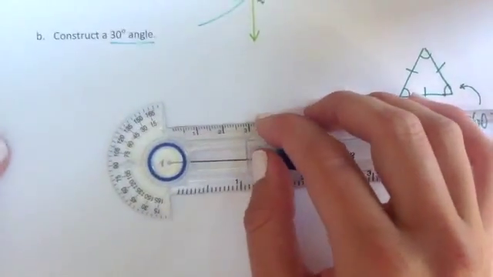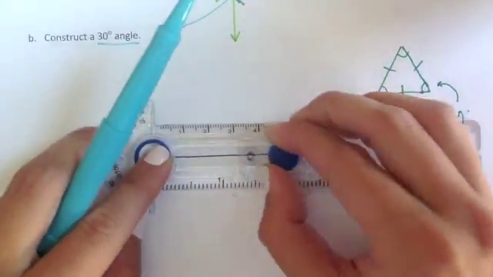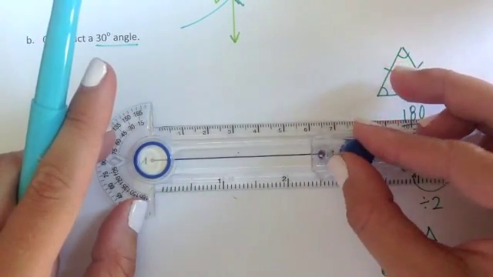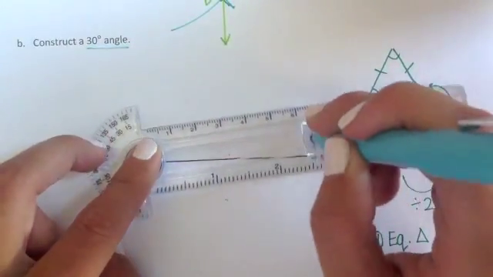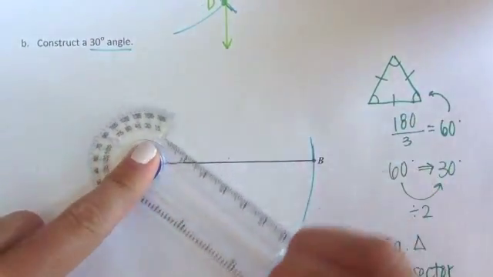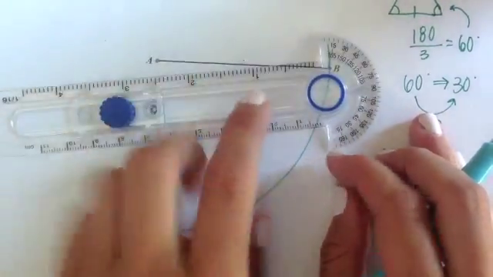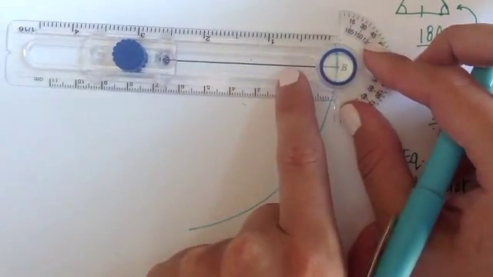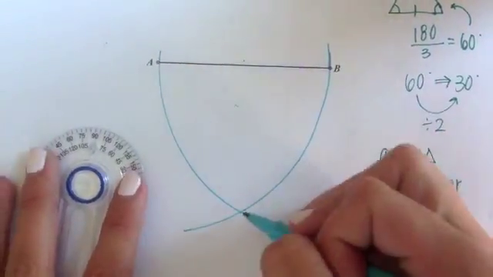So remember, for an equilateral triangle, we need all sides to be the same length. So I put my center on A, my radius on B. I'm going to dip down, or up in this case, and swing way down. Then I'm going to switch and do the same exact thing. Remember, keep the radius the same, because it's an equilateral triangle where all sides and angles are the same measure, same length. We'll call this point C.